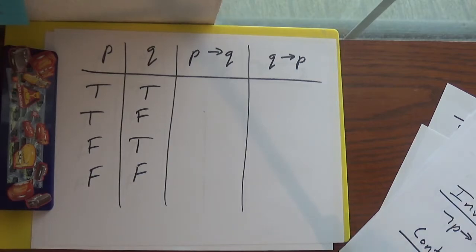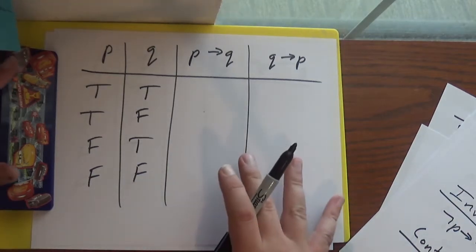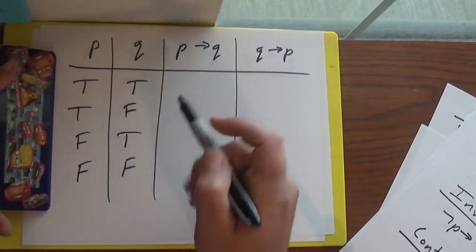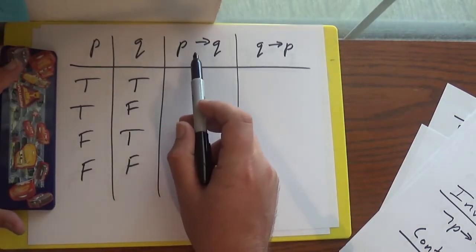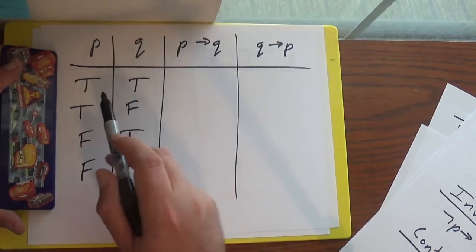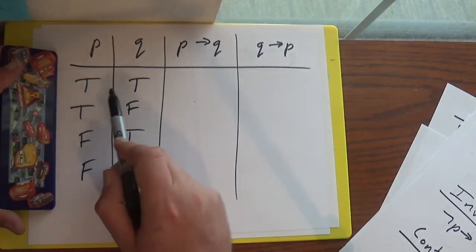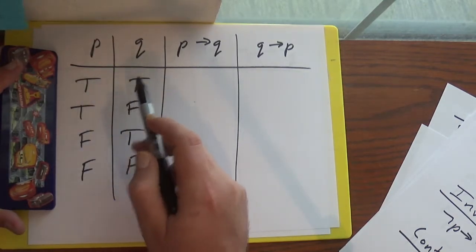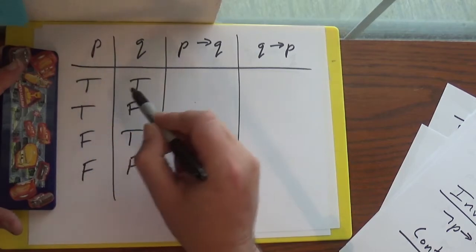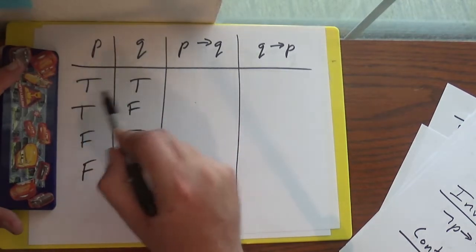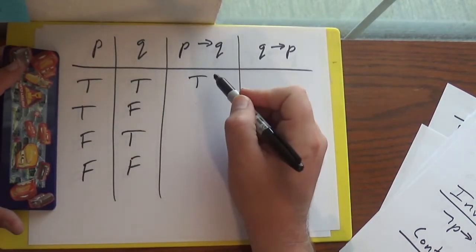I'm going to take something simple like this and then muck it up. So now we've got if P is true, then Q is true. So if P is true and Q is true, basically if P is true, then Q has to be true. So in this case, it's true.